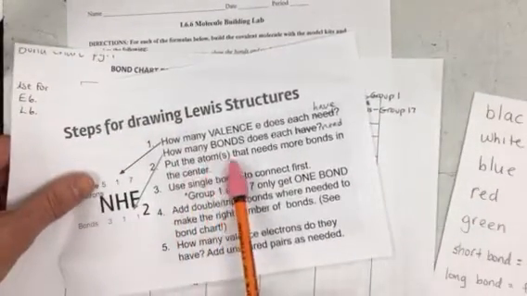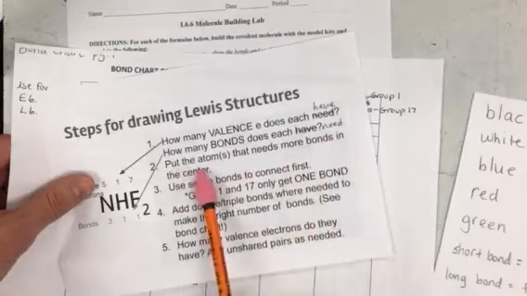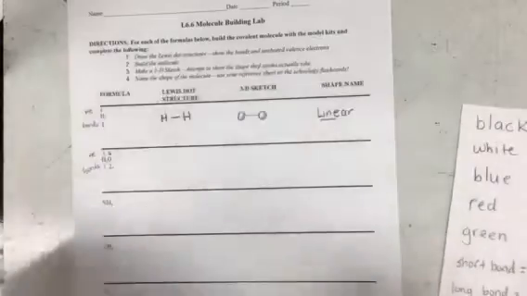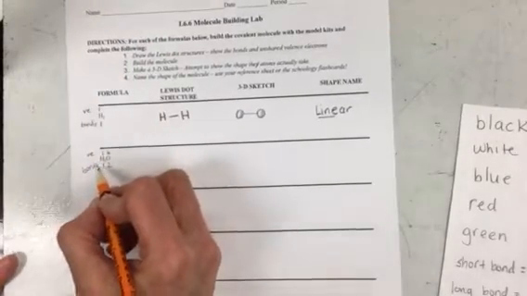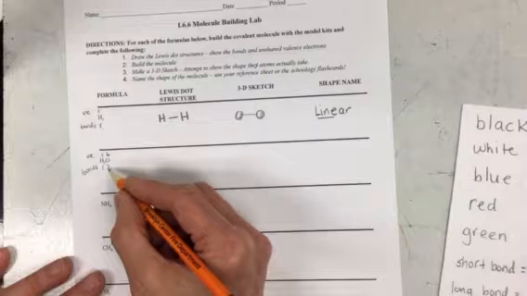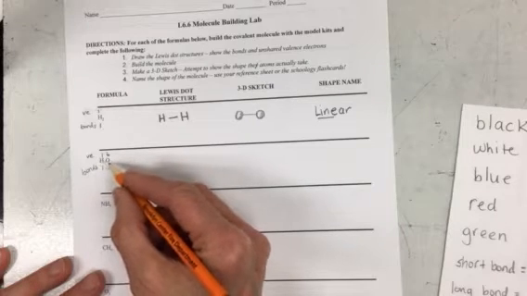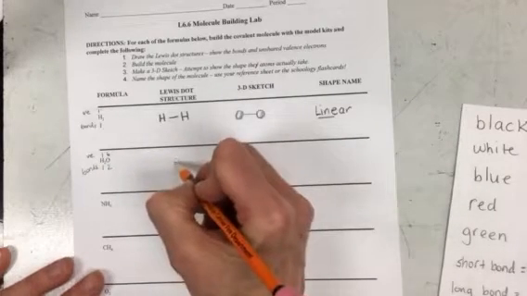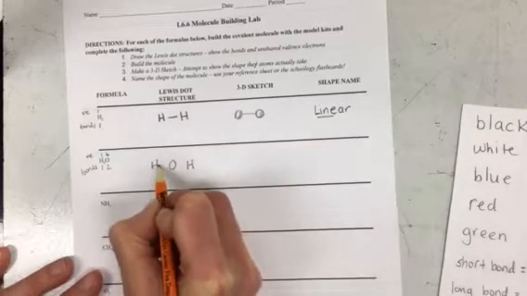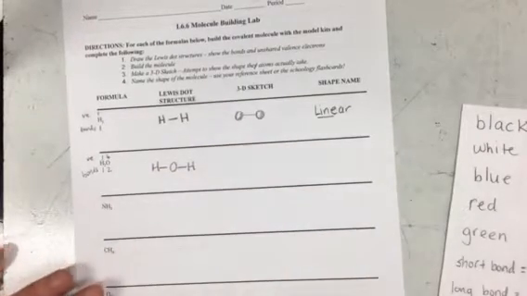Put the atom that needs more bonds in the center and use single bonds to connect first. So if I look here, I see hydrogen only needs 1 bond, but oxygen needs 2. And I have 2 hydrogens and 1 oxygen. So I'm going to put the oxygen in the center and connect with a single bond first.